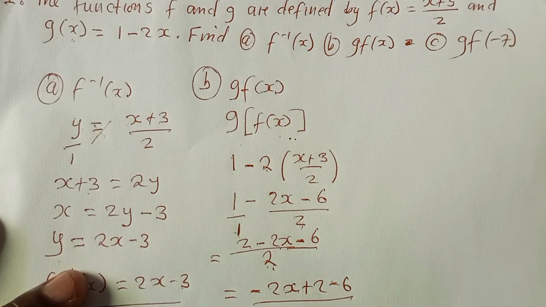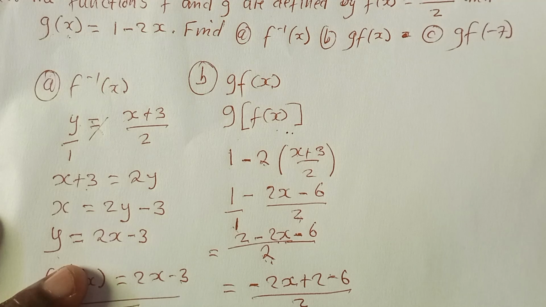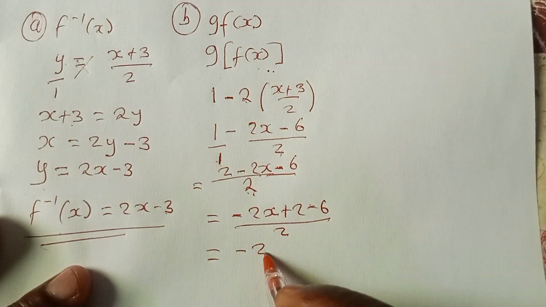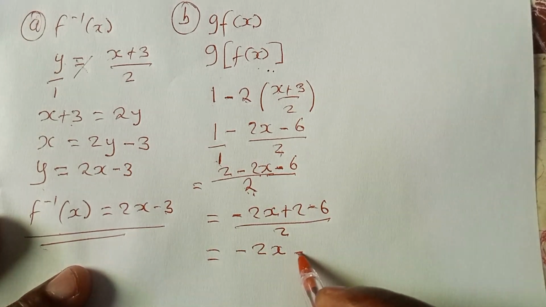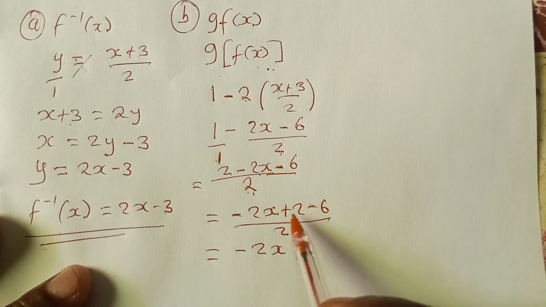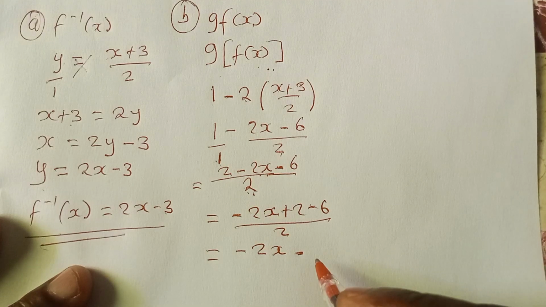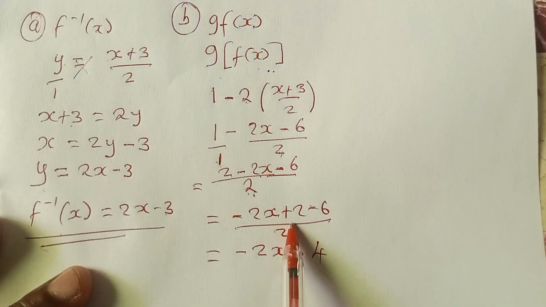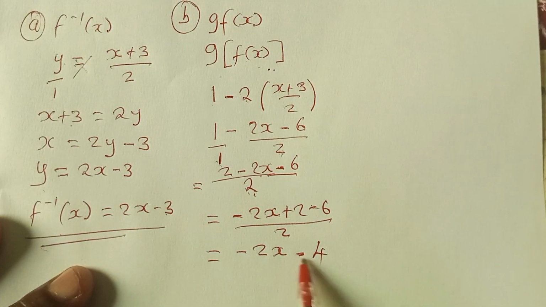Then negative 2x minus 4, because 2 minus 6 is negative 4.